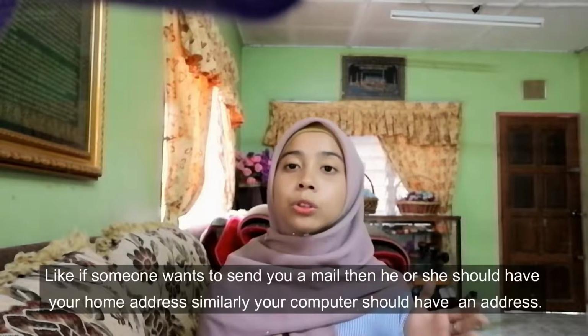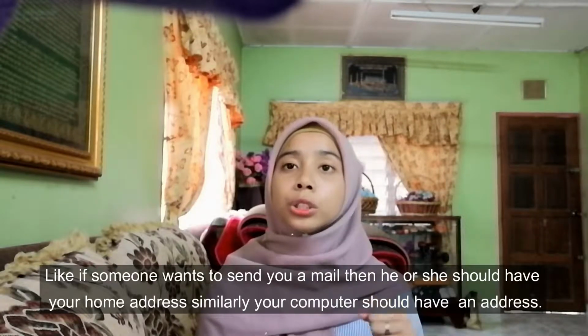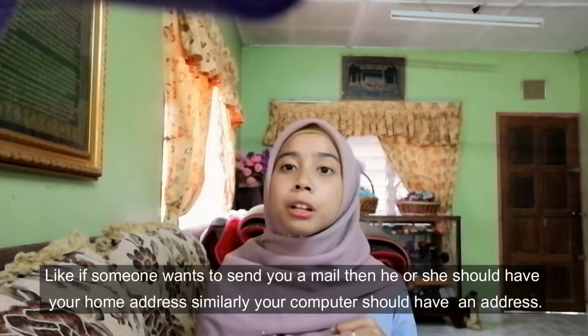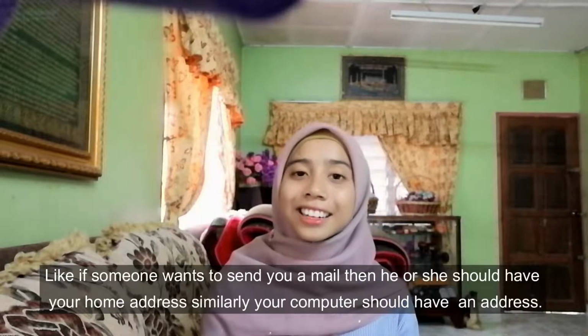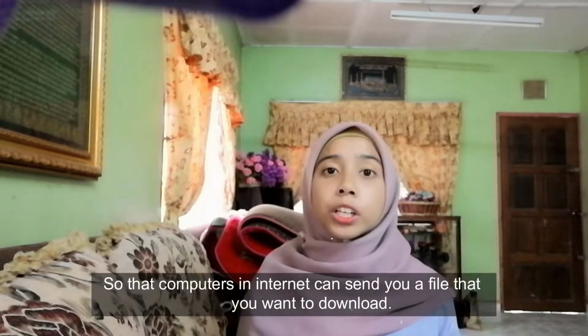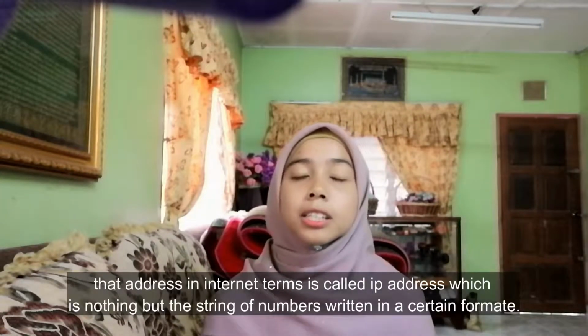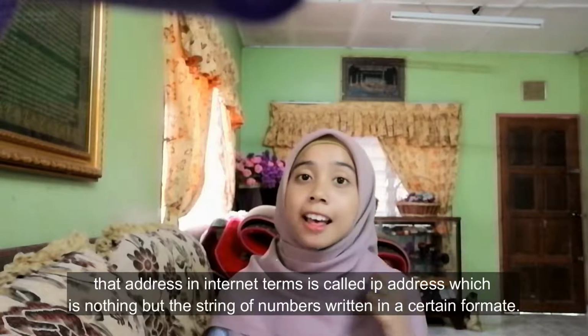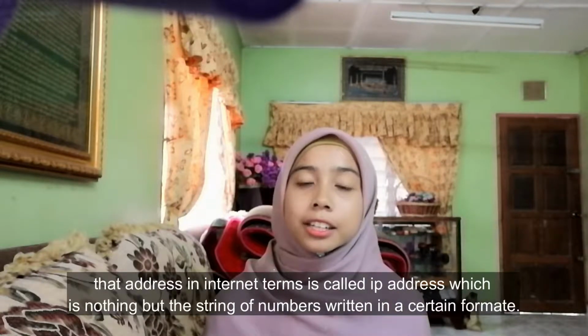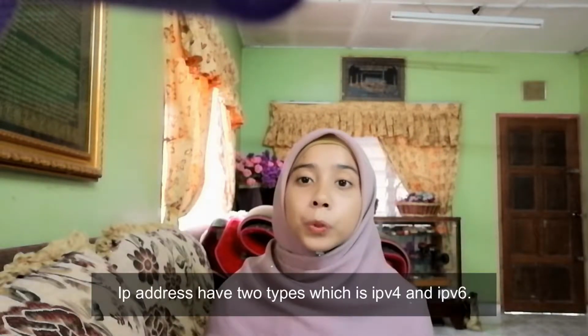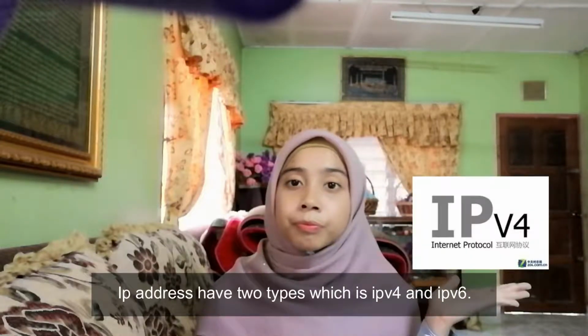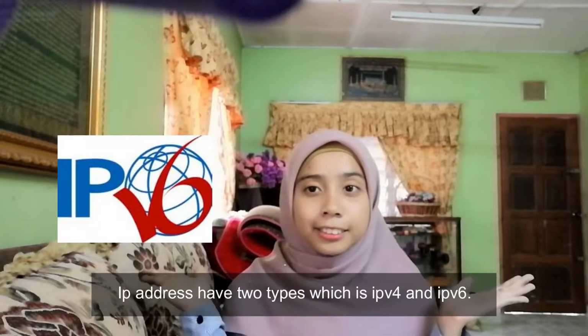Let us understand with an example. If someone wants to send you a mail, he or she should have your home address. Similarly, your computer should have an address, so that computers in the internet can send you a file that you want to download. That address in internet terms is called an IP address, which is nothing but a string of numbers written in a certain format. IP addresses have two types, which are IPv4 and IPv6.